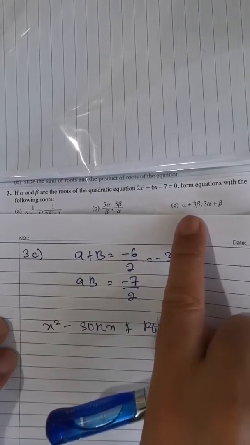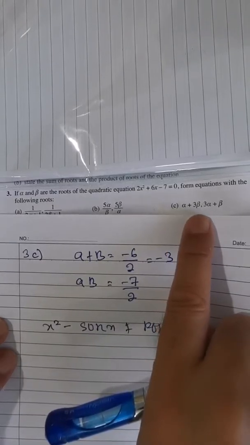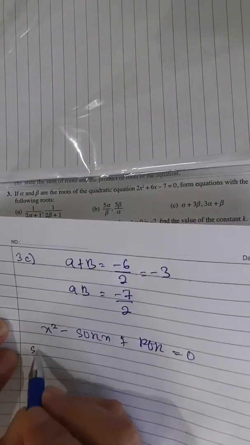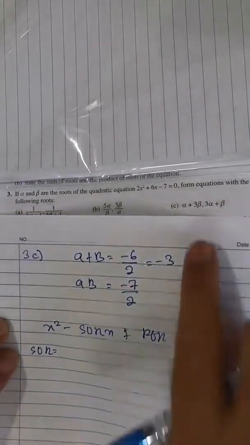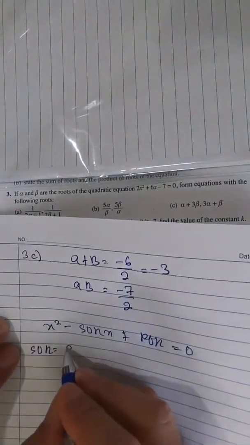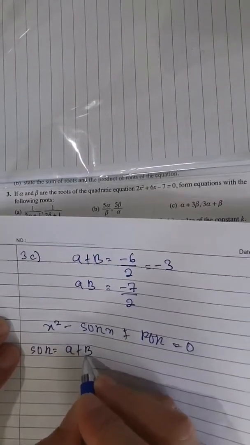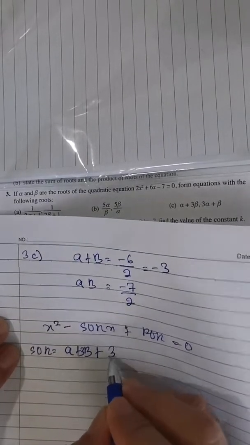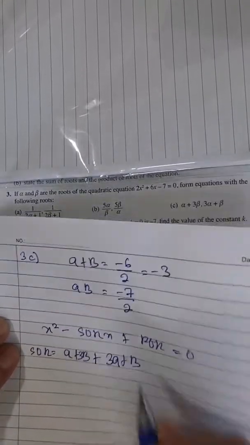The roots are alpha plus 3 beta and 3 alpha plus beta. For the sum of roots, we just add the roots: alpha plus 3 beta plus 3 alpha plus beta.